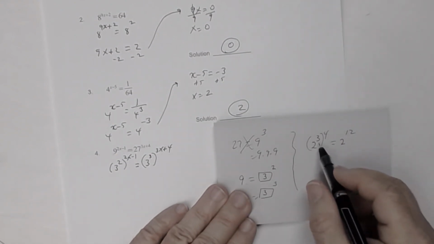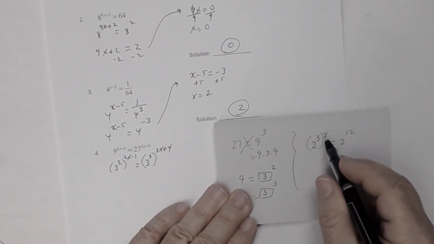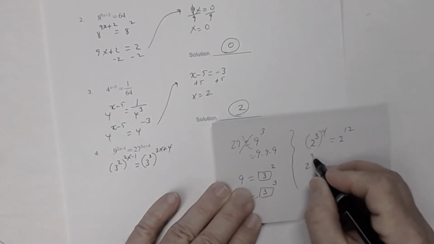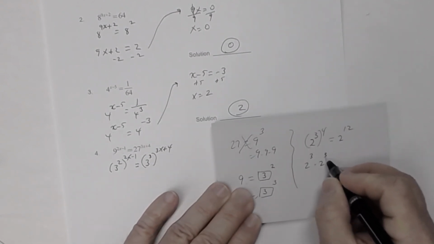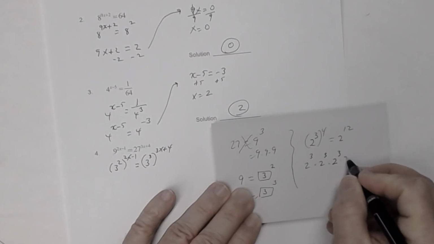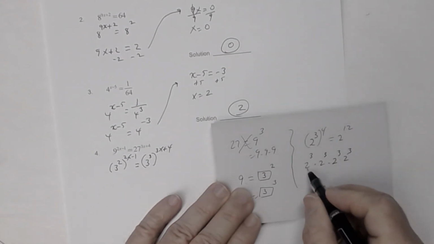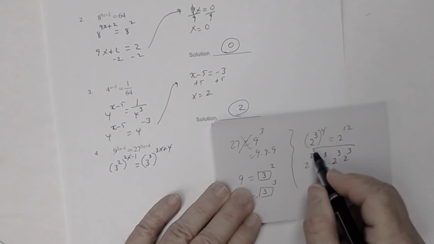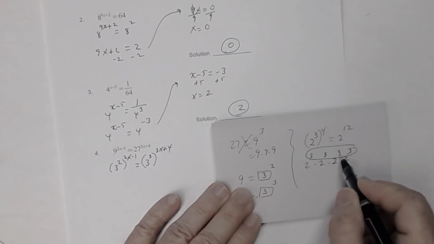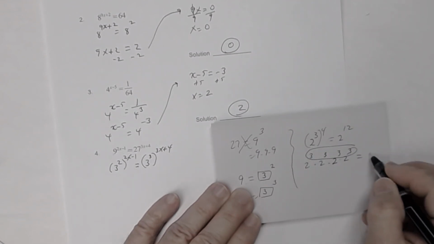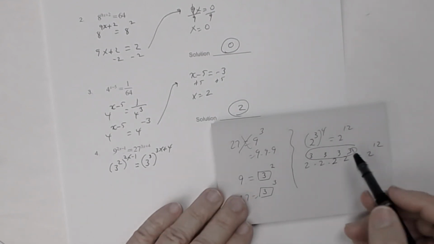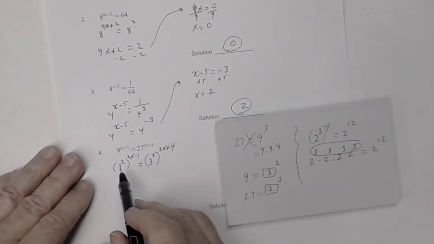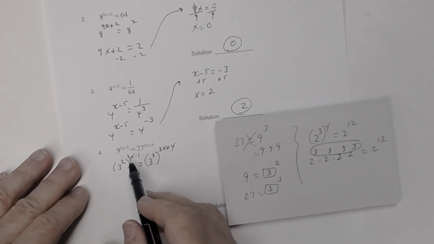And it kind of makes sense, right? Because 2 cubed raised to the 4th means 2 cubed times itself 4 times. And then when you multiply like bases, you add exponents. 3 plus 3 plus 3 plus 3 is 12. So you get 2 to the 12th. But the thing is here, when you have an exponent raised to another exponent, you're going to use a power rule. You have to multiply these exponents.